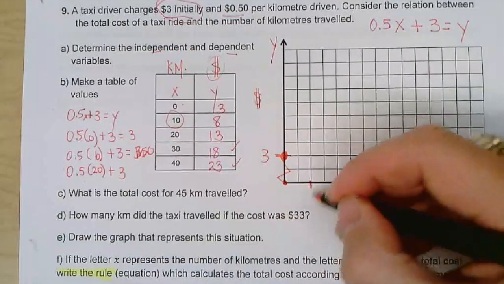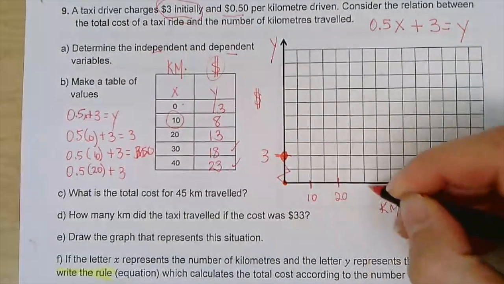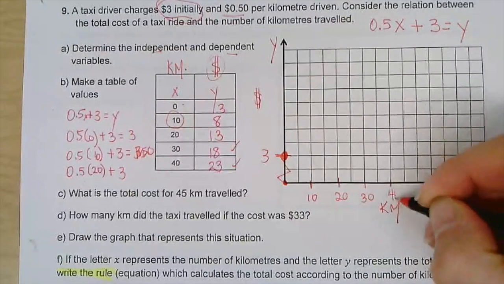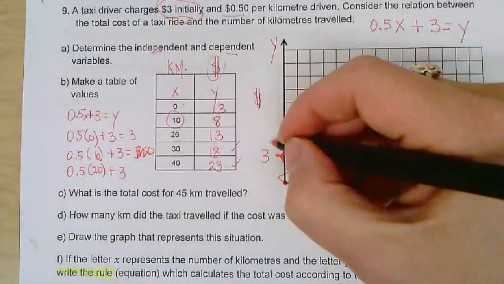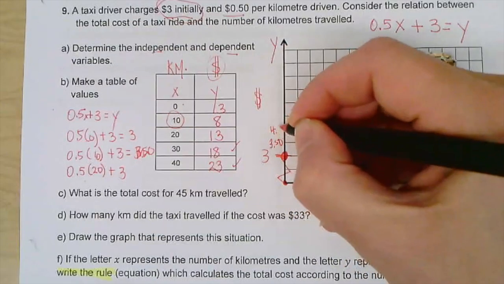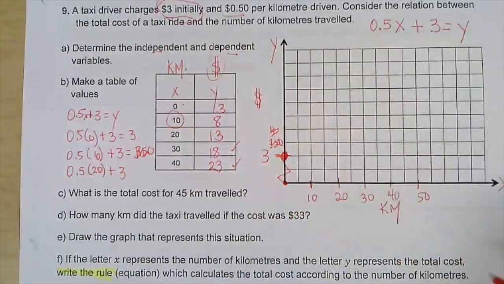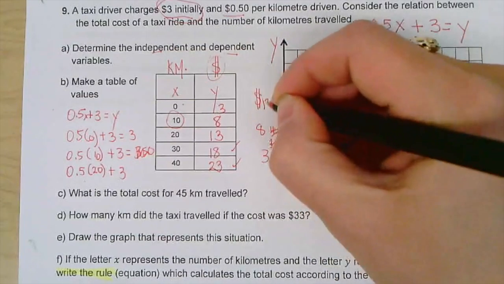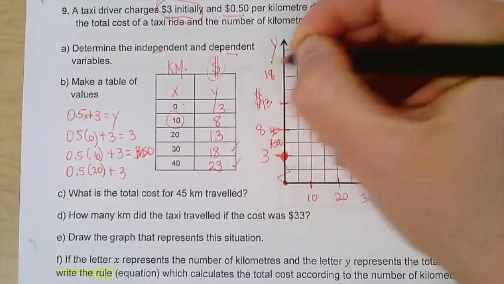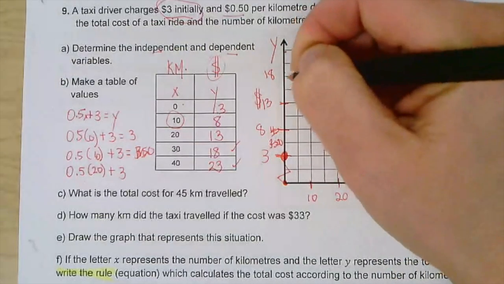And then I'm going to go 10, 20, 30, 40, 50, and I'll stop there. And I'll go 10 is at 3, and this should be 3.50, 4, no. What are we going to do? We're going to go by $3, we'll go by $2, $5. Maybe we should go by 5s. We'll go by 5s every second one. So this will become 8. Then 5 after that will be 13. And then 5 after that will be 18. And then 5 after that will be 23.